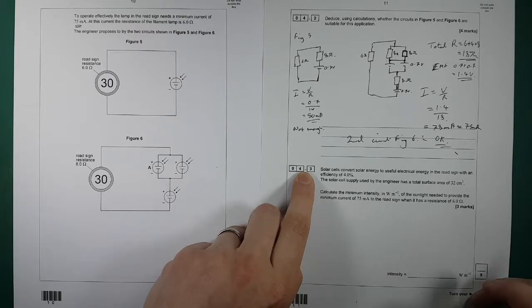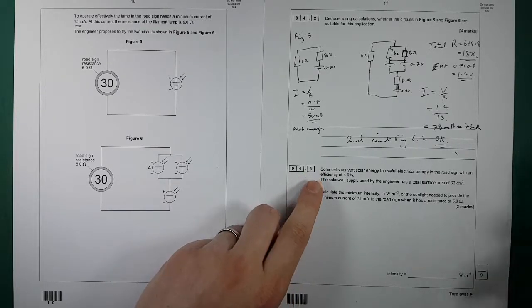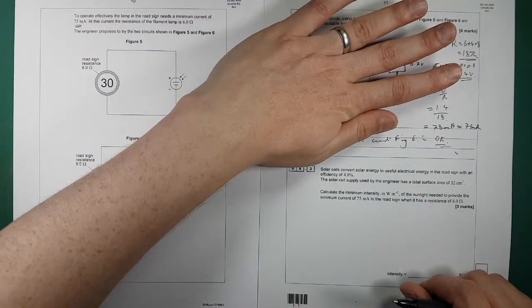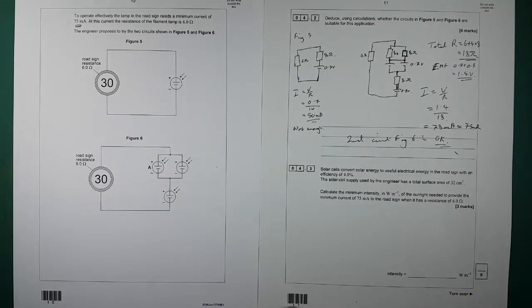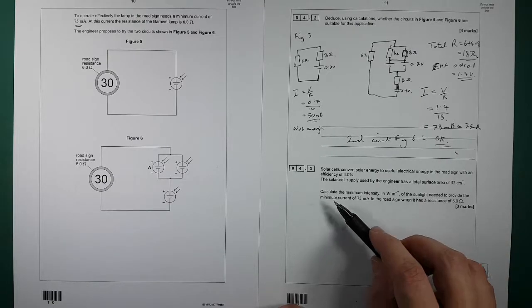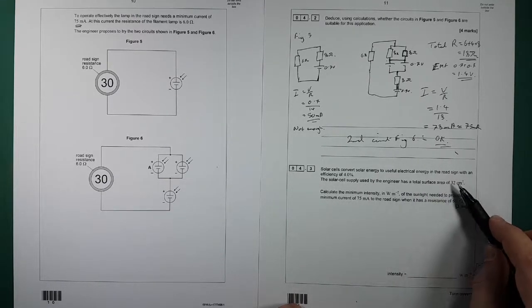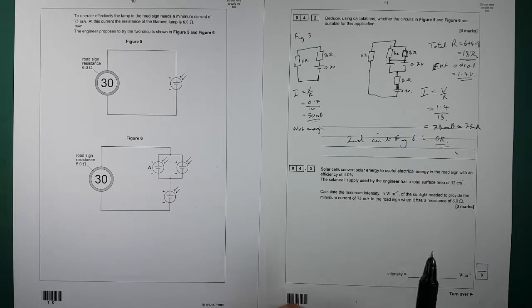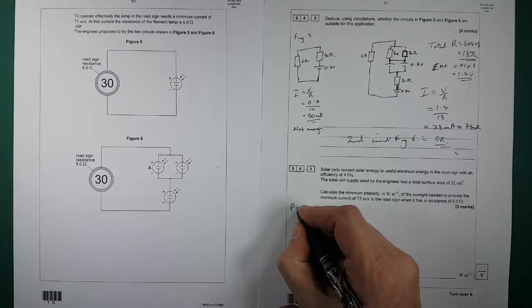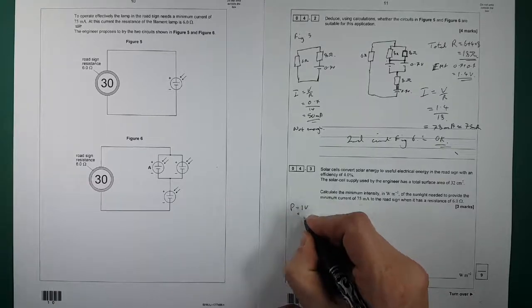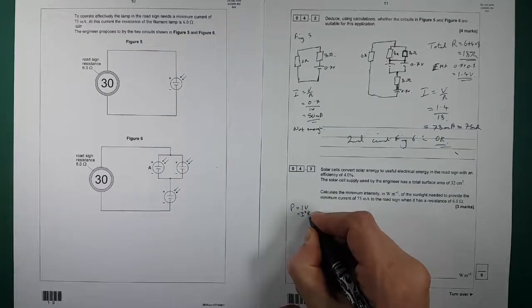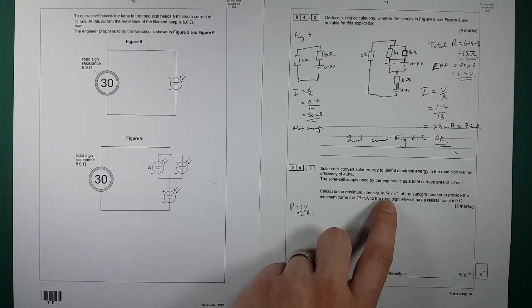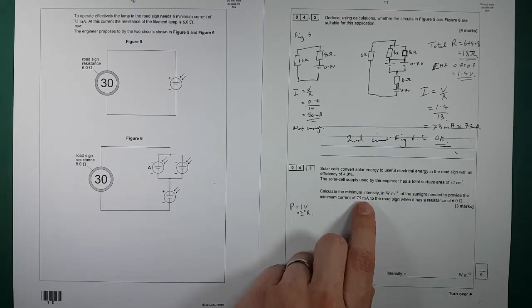Okay, 4.3. Right, so we've got some more information here. I think this pretty much ignores this part of the question now, and it's just a calculation entirely on its own. We need to work out the total intensity that we need to be able to generate this much power. So to start with, we want to use P equals IV, which can also be changed to I squared R.